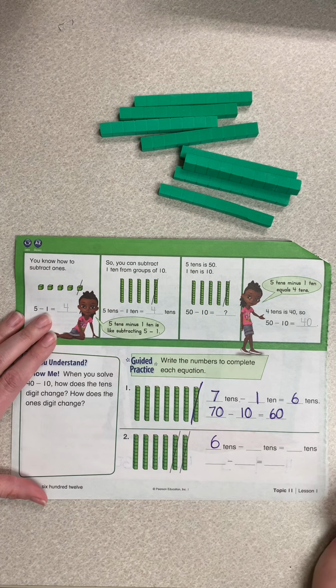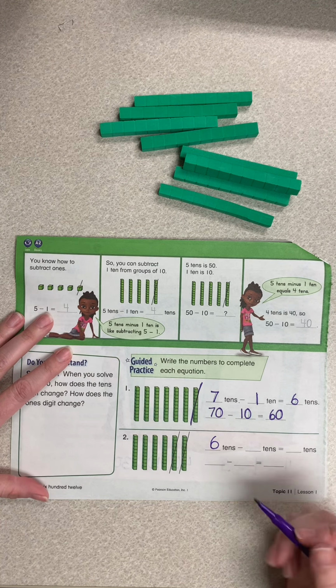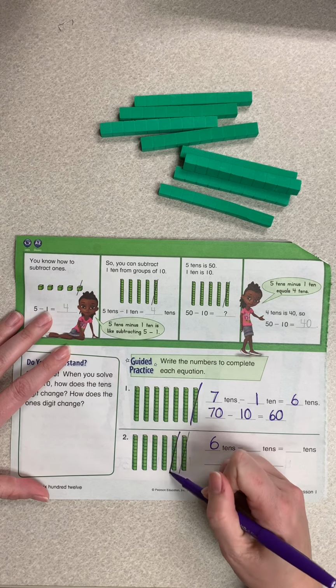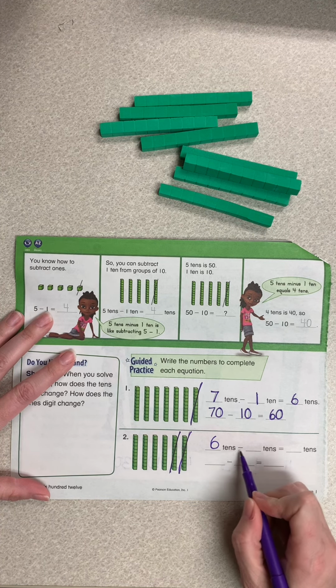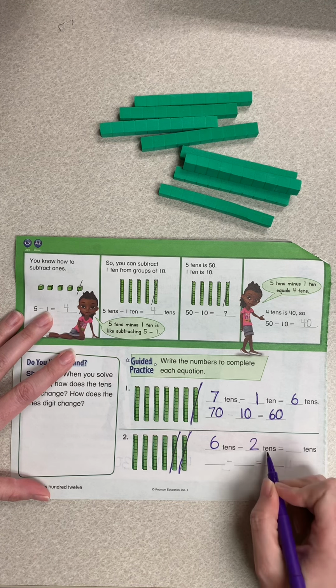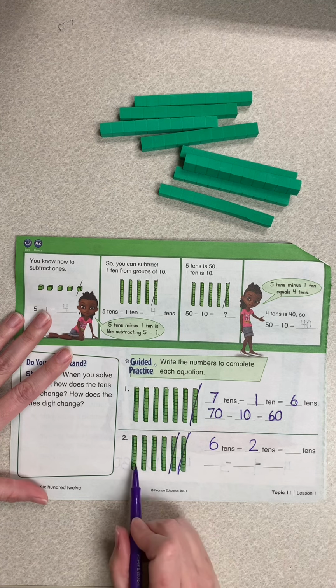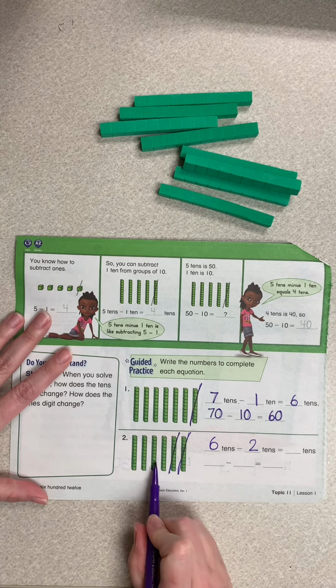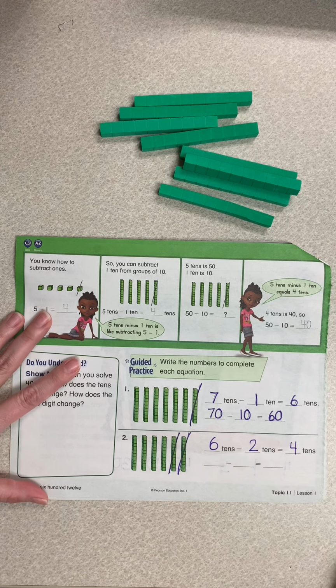Now, did they cross some out? Did they take some away? Yeah, how many? How many? 2 sticks of 10. 1, 2. So they took away minus 2 10s. How many 10s are left? 1, 2, 3, 4. 4 10s are left.